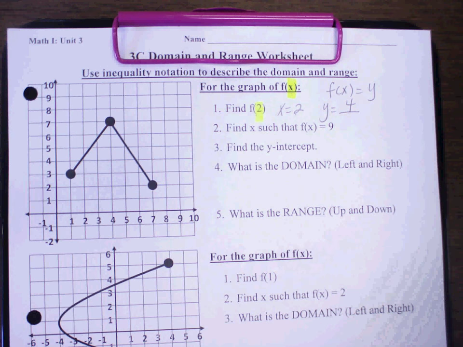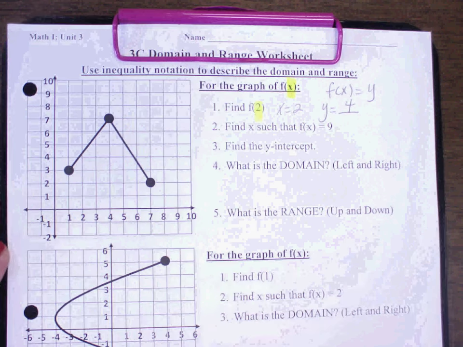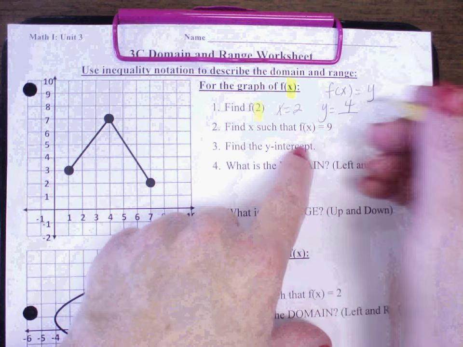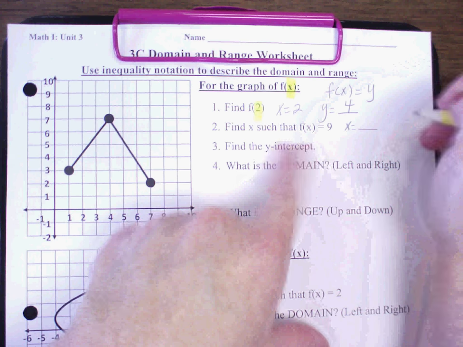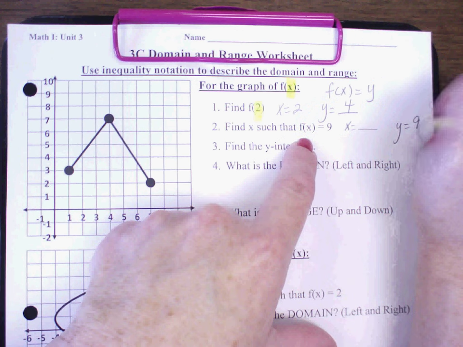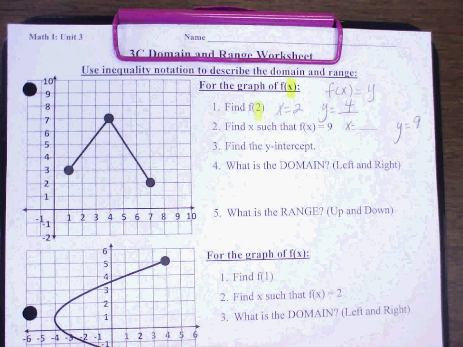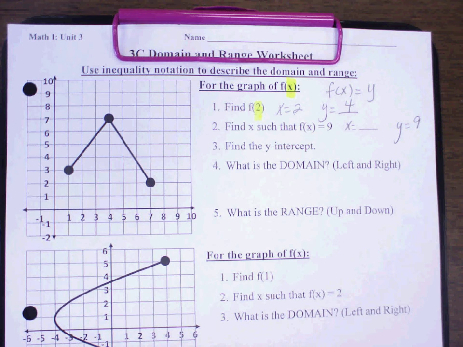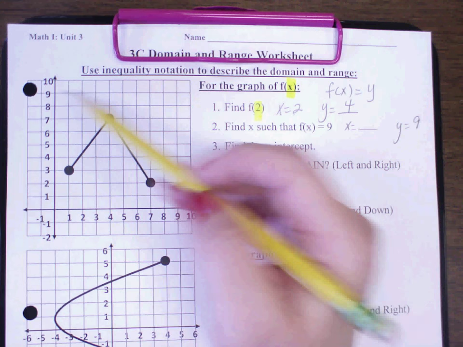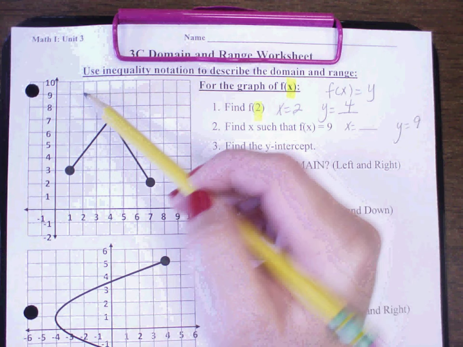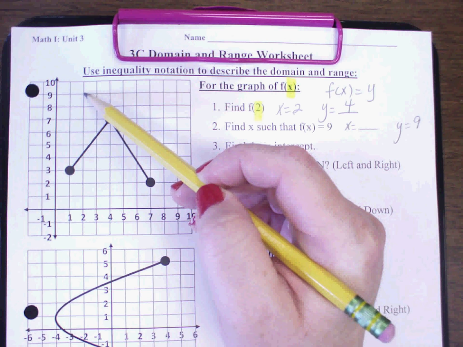All right. So we've got to find x when y equals 9. Y equals 9. Wait, it's not 3 equals 4?